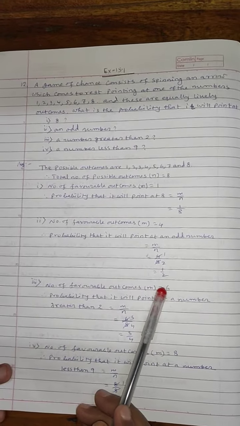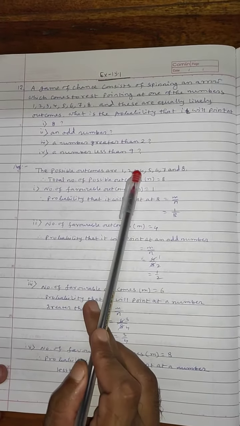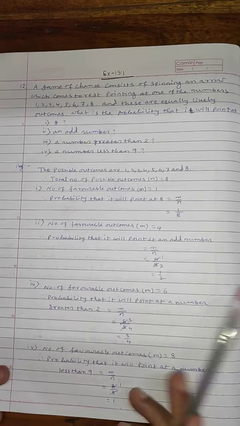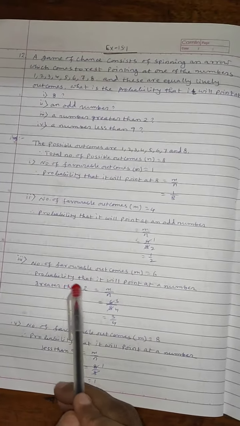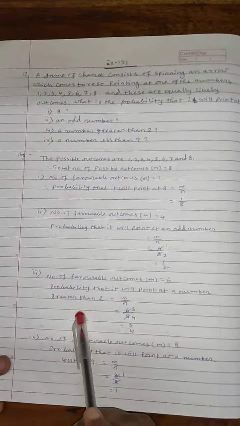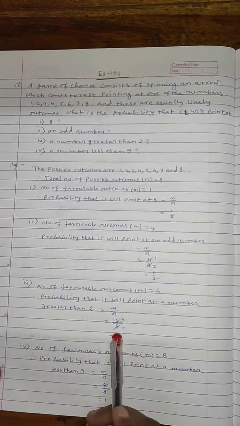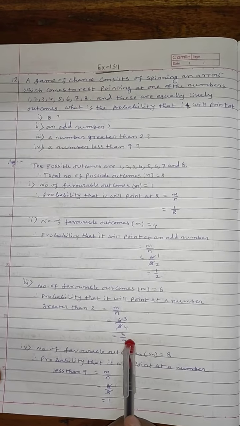Now third one, number of favorable outcomes M equal to... They said a number greater than 2. A number greater than 2 means total 6 numbers we are getting. So M is equal to 6. Therefore the probability that it will point at a number greater than 2 is M by N, 6 by 8. After cancellation we are getting 3 by 4.